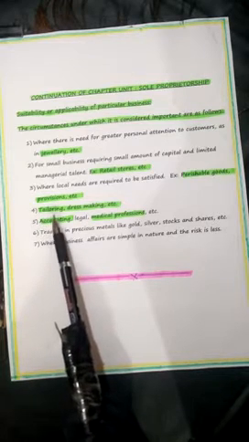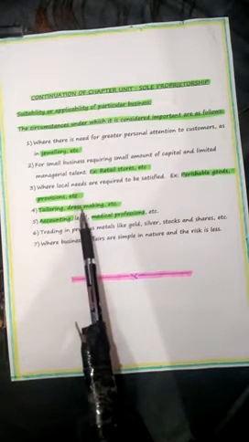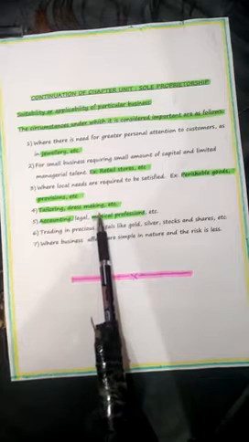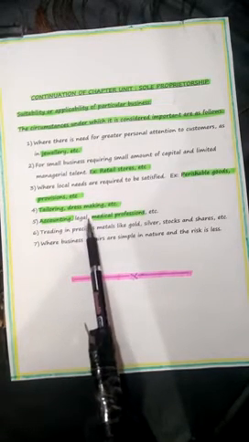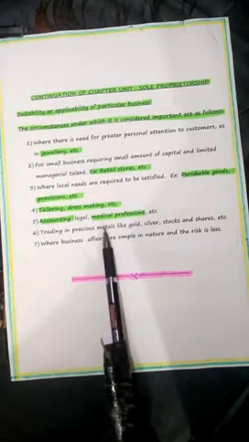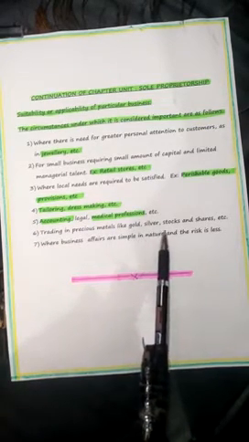The fourth one is business where fashions, tastes, and preferences of the customers matter. For example, tailoring, dressmaking, etc. Then you have accounting, legal professions, medical professions, etc. Then trading in precious metals like gold, silver, stocks, and shares, where sudden change in demand and prices happen.